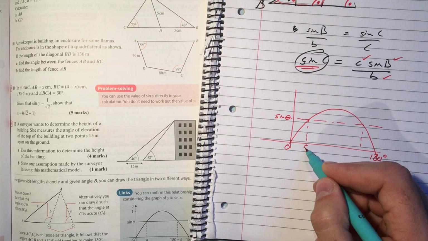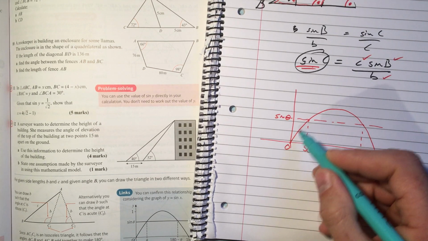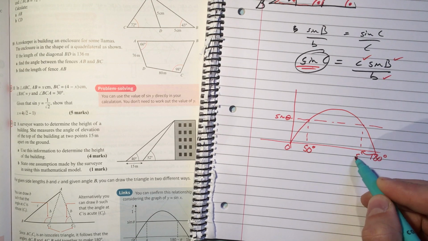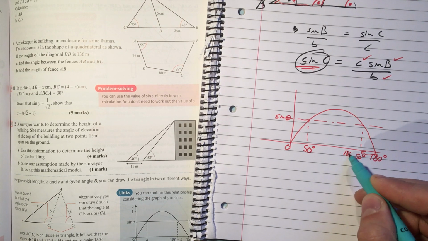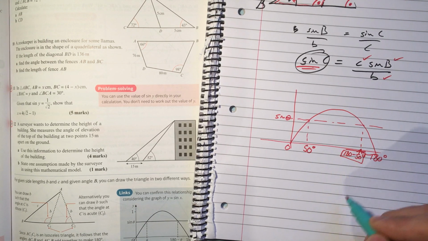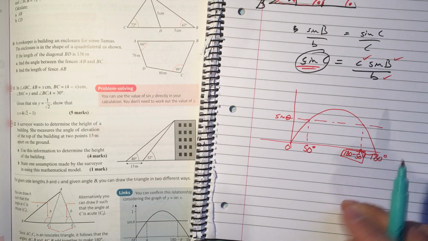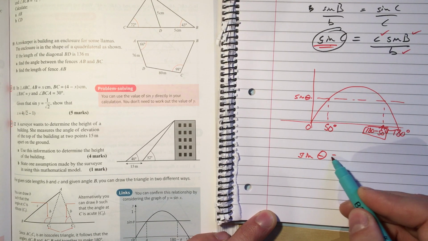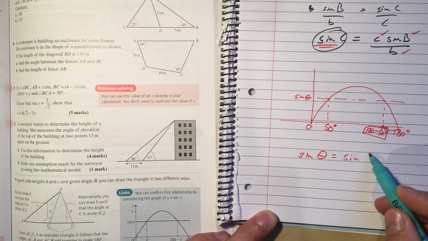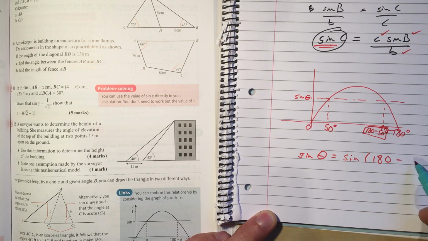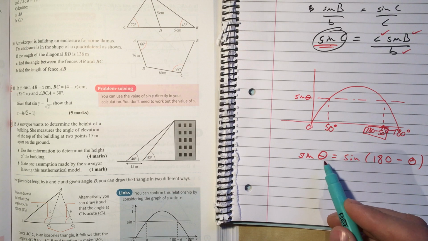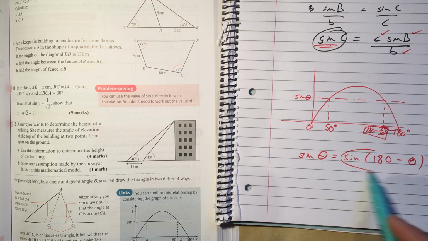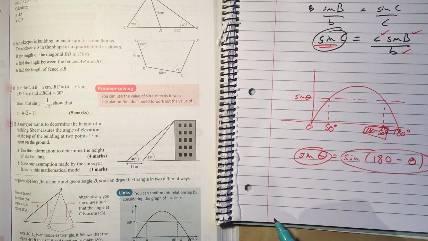If I knew the acute angle was, for example, 50 degrees, then I can use the fact that this lump here is symmetrical, and I can say 180 take away 50 degrees is this angle here. So that's 130 degrees. After chapter 10, this is the sort of fact that we'll be used to, and we'll be able to see a lot more context for it. The sine of theta, if theta is acute, equals the sine of 180 minus theta. This one will be obtuse, this one will be acute.